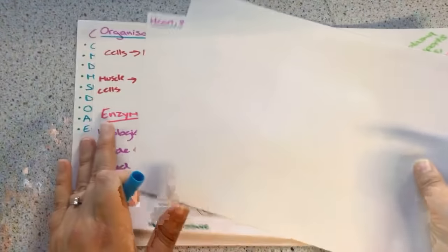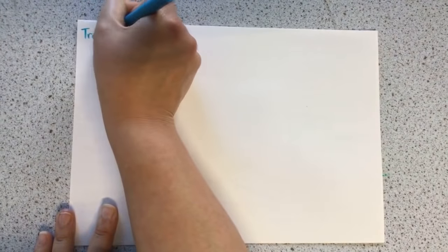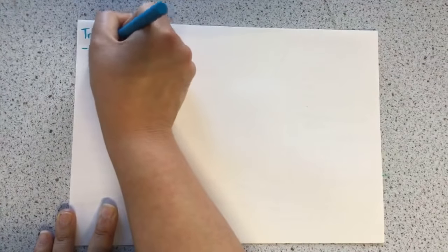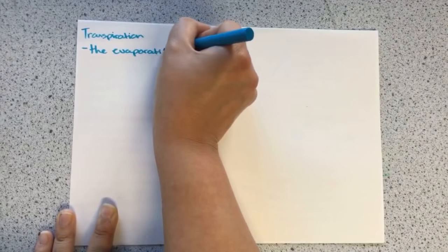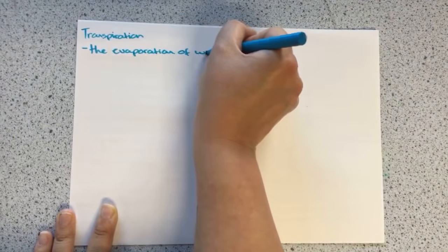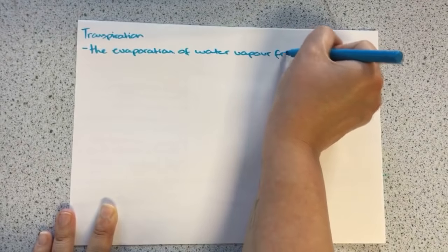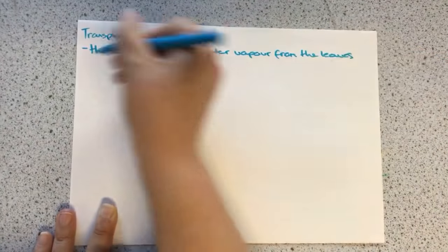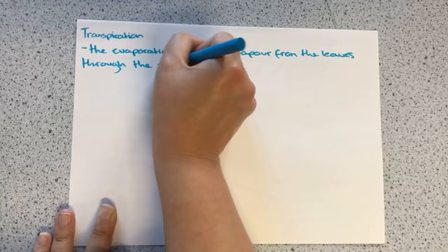So let me just get rid of some of these. So transpiration, this is the evaporation of water vapor from the leaves through the stomata.